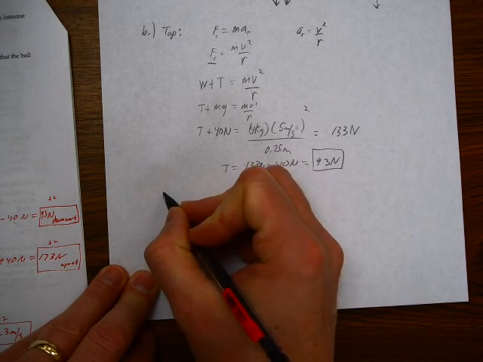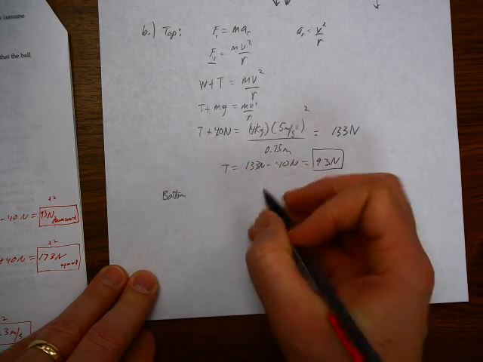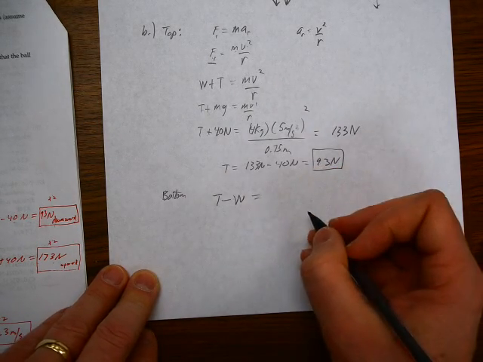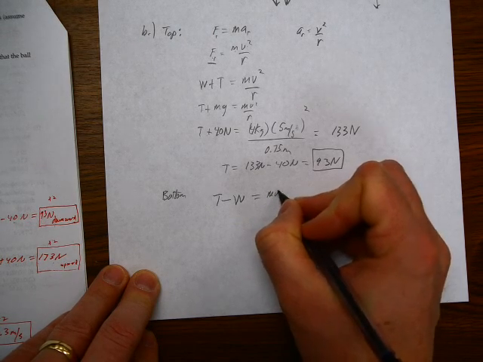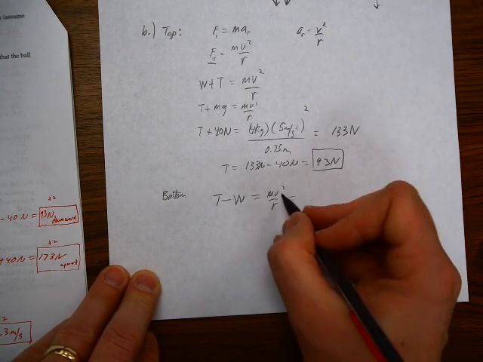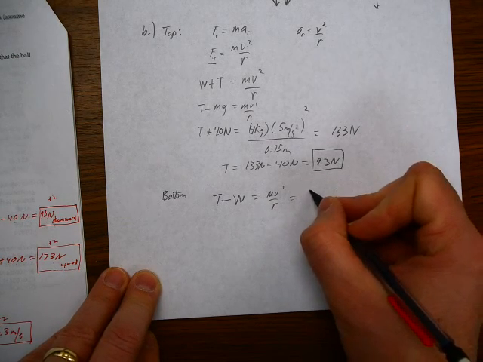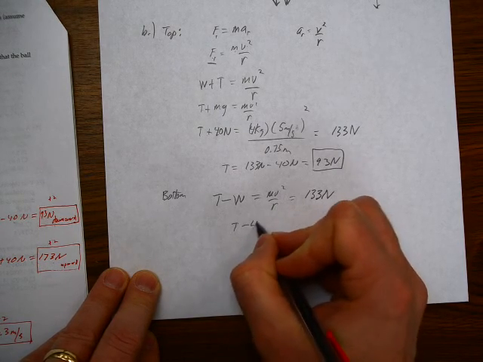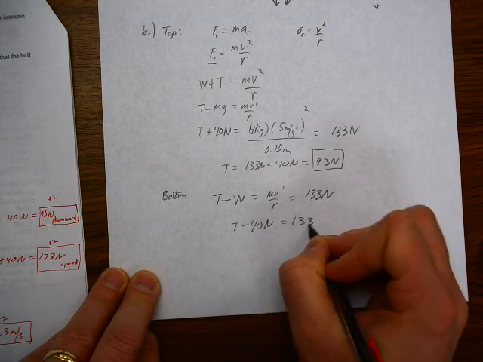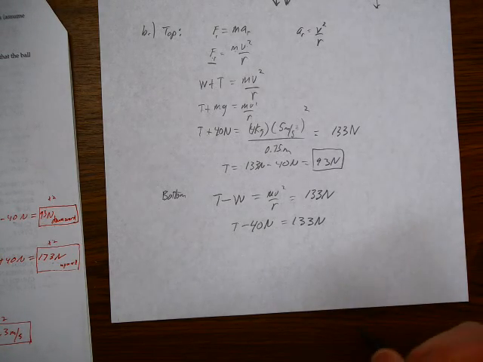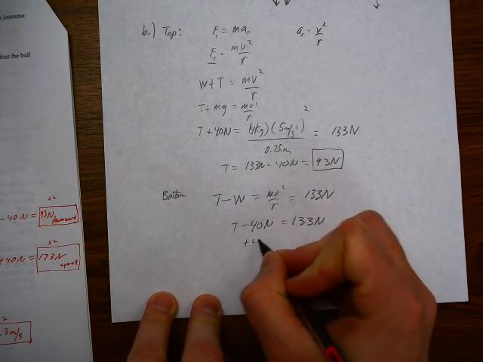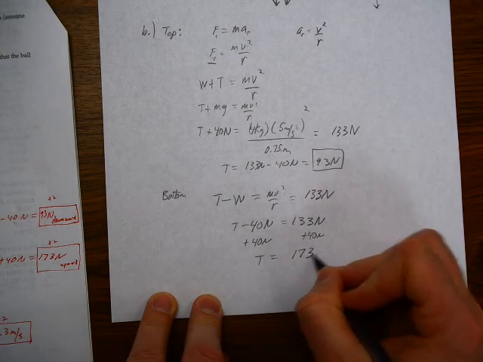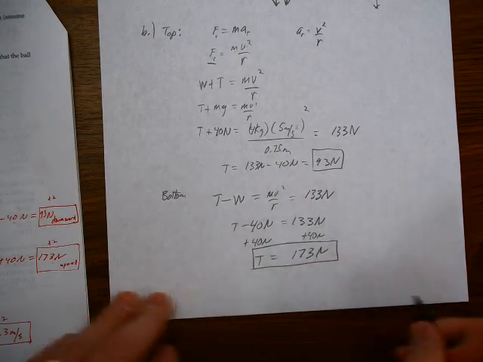Now on the bottom, it's the opposite. It is tension minus the weight that supplies that same inward force, mv squared over r. We know the mass isn't changing, the velocity isn't changing, the radius isn't changing, so this is still 133 on this side. But the difference is I'm subtracting 40 now first, and then needing 133. So add 40, so the tension must be 173 newtons when it's at the bottom.